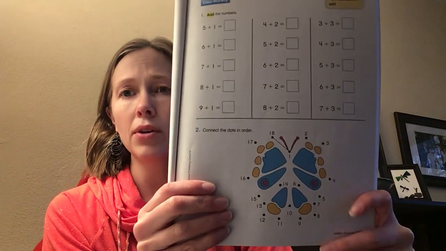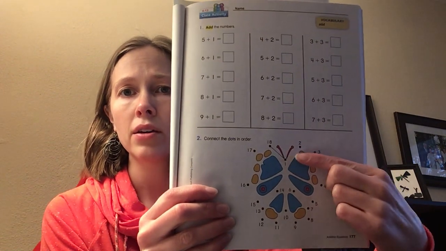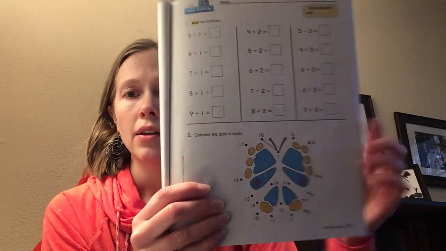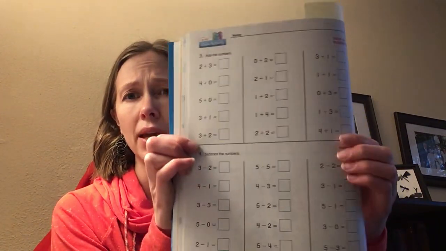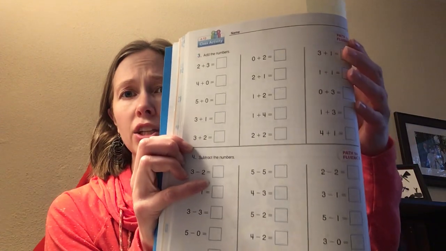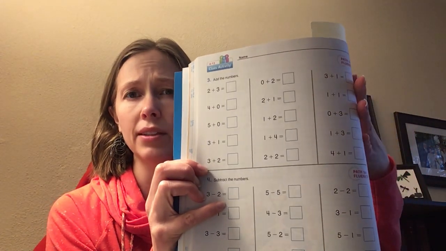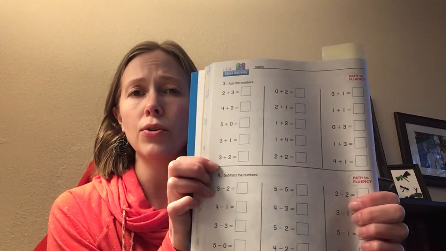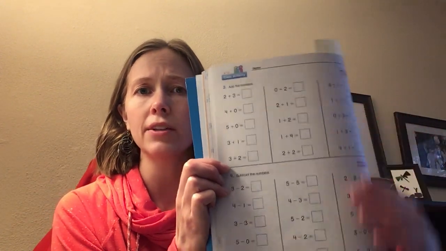Down at the bottom, you connect the dots. So you're putting numbers in order. You start with 1, go to 2, 3. And then the next page is page 178. This is a lot of problems on the page. The top part is addition, the bottom part is subtraction. Focus on the top half today with addition. If you want a challenge, you can try the whole page. Otherwise, just try to do 10 problems on the top half here today.